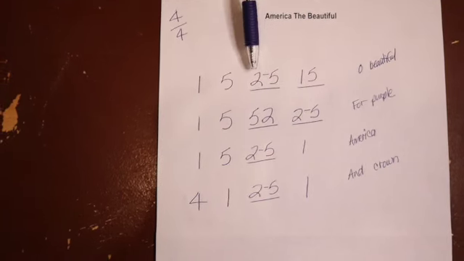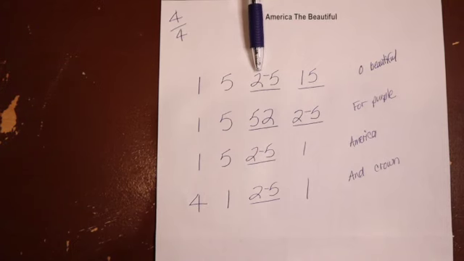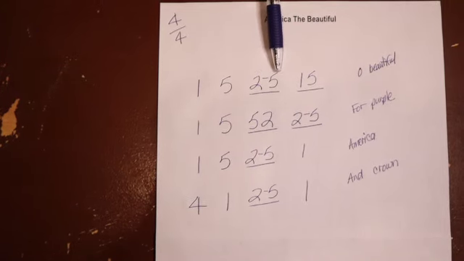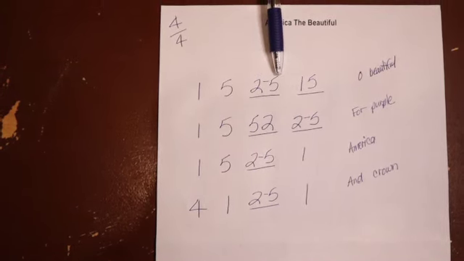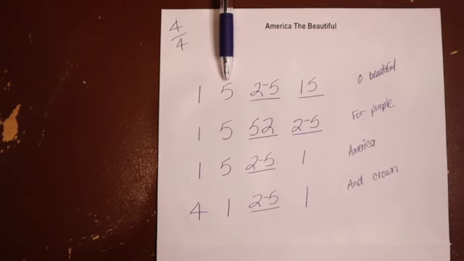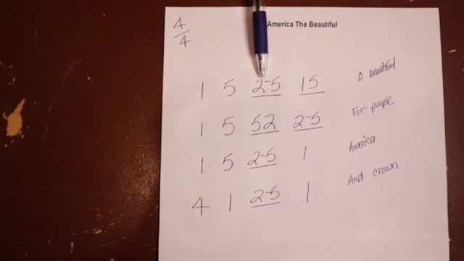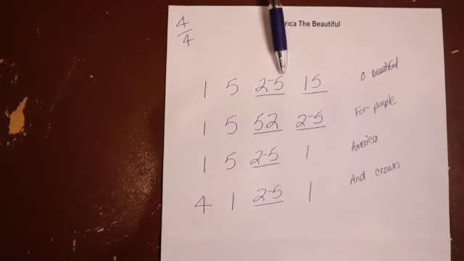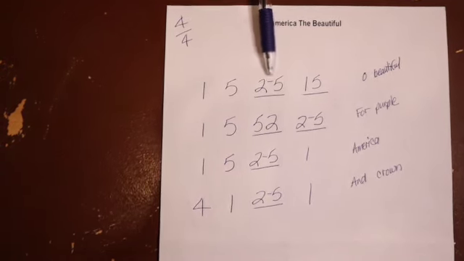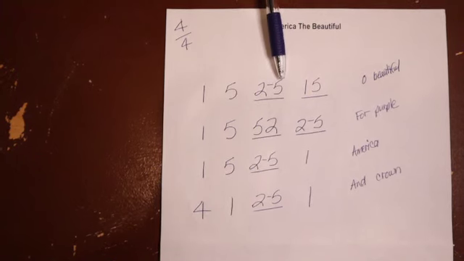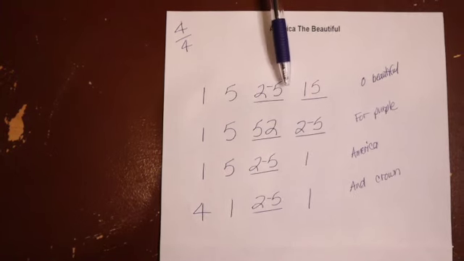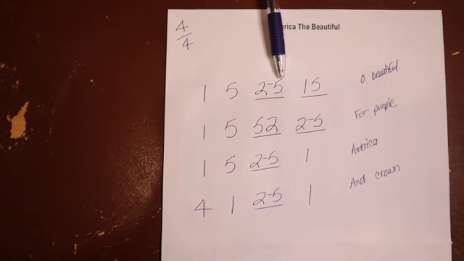So the 2 minor gets the first 2 beats. The 5 chord gets beats 3 and 4. So you're going to play 2 minor for 2 beats and 5 for 2 beats. And since there's not a dash, it's major.